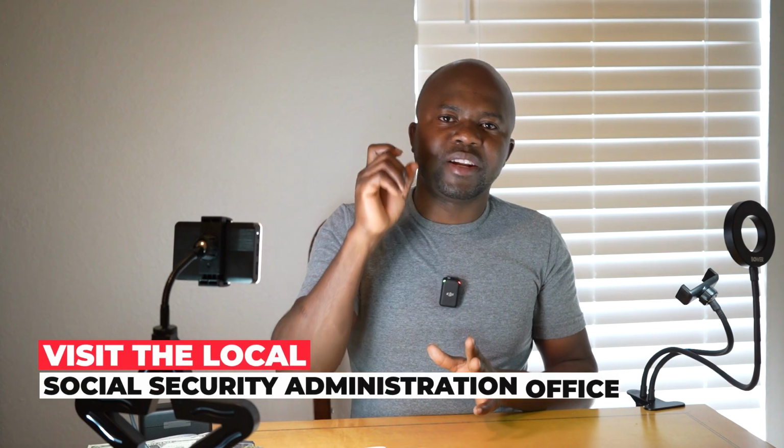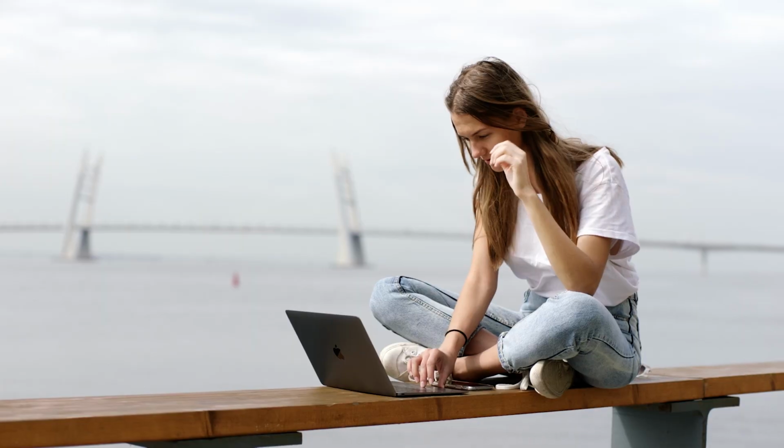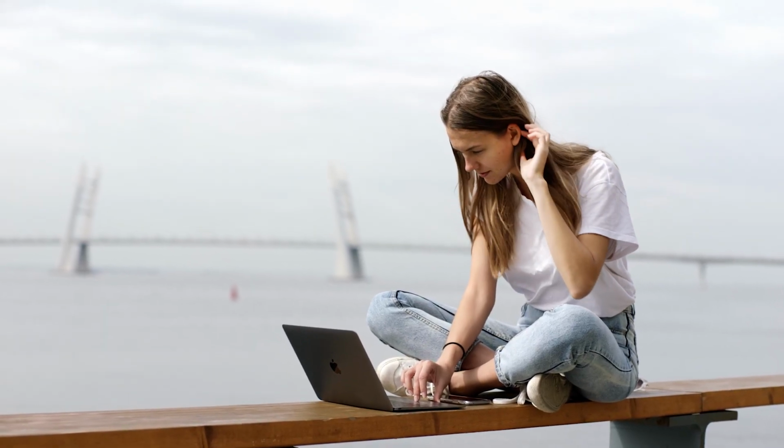So after gathering all the documents, the next step is to visit your local Social Security Administration office. It is crucial to make an appointment beforehand to save time and to avoid long waits. You can schedule an appointment by visiting the Social Security website or calling their toll-free number.